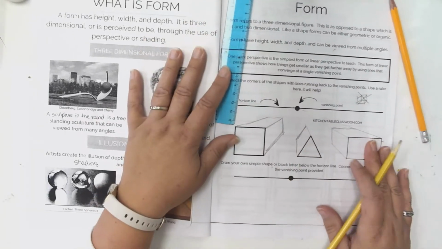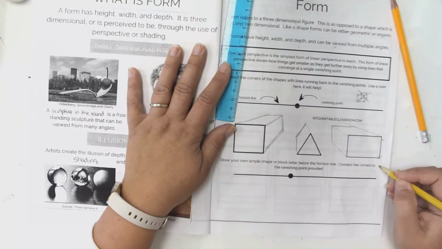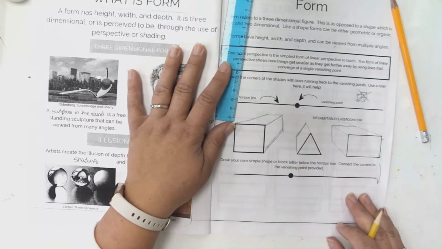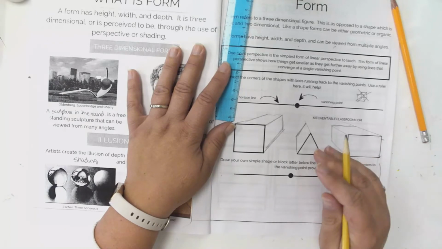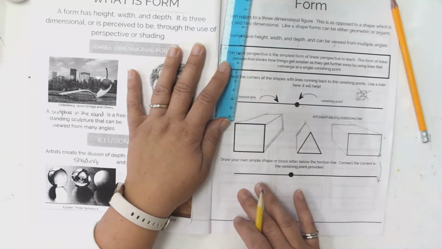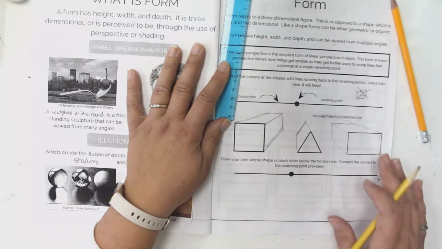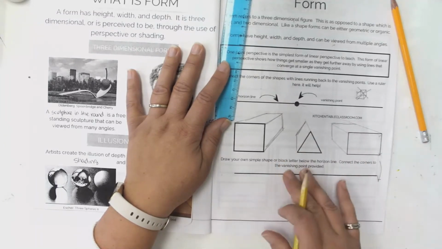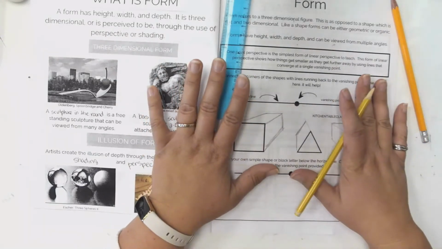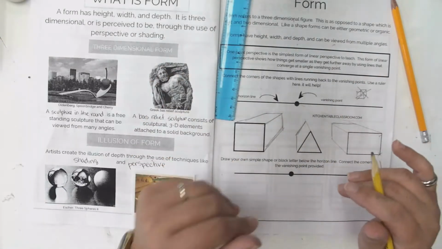So you're going to take these three and we're going to do it again, but I want you to put them out of order. So the triangle cannot be in the same spot. The block cannot be in the same spot. The rectangle cannot be in the same spot. So you're going to redraw them and draw to the vanishing point. Okay? So that's that. Now, we're going to move over to our project.